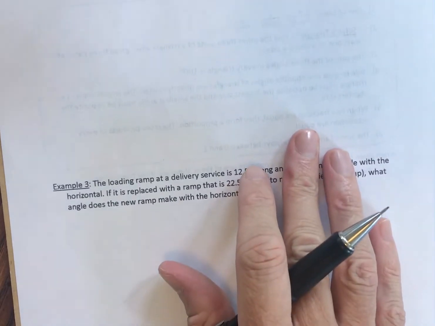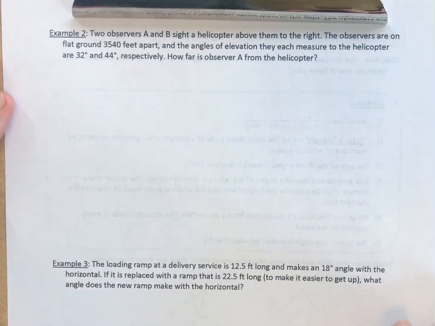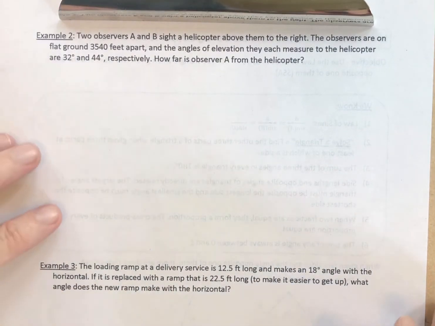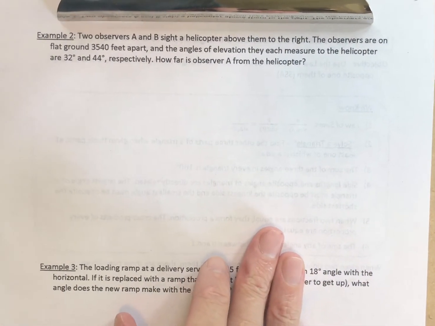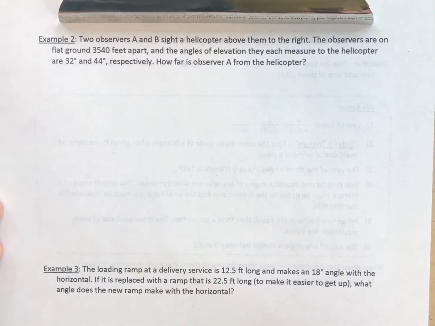Okay, let's do a couple of real-life examples. Draw these out and take a look. Let me get my paper where it needs to be. Get my notes together. Okay, I got a couple of examples here.